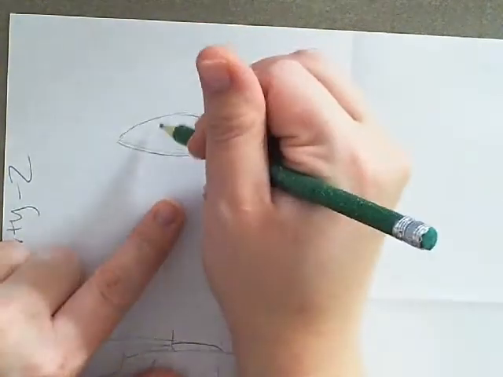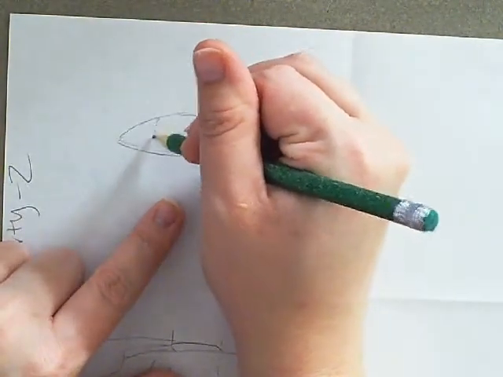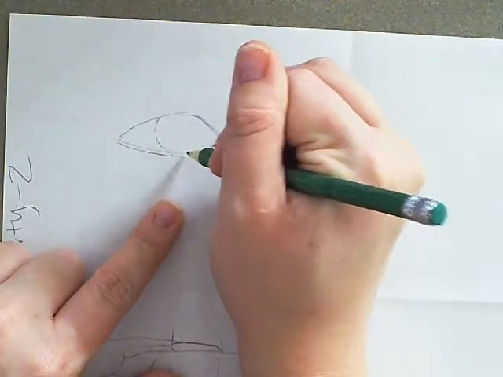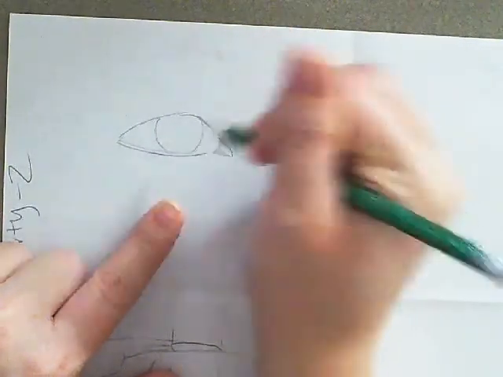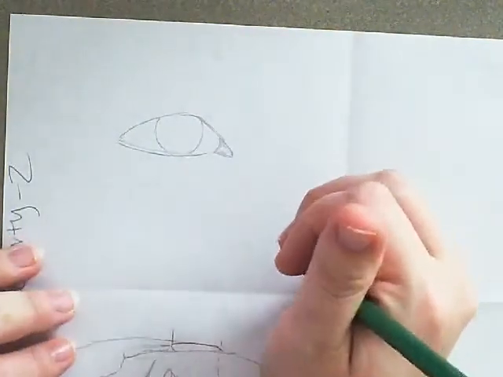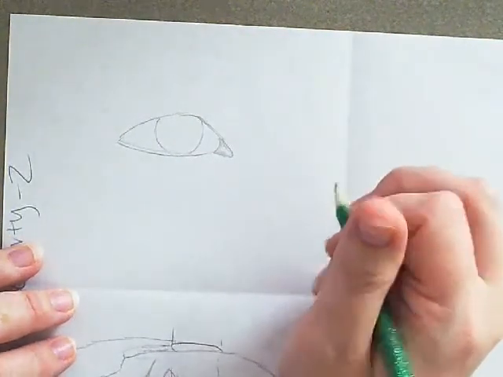All right, then we're going to add the colored part, which, what do we call that? The iris. Okay, so you're not going to see the full circle. You might see the bottom, and that's fine if you can see the bottom of your circle, but you usually don't see the top unless somebody's opening their eyes really, really wide.